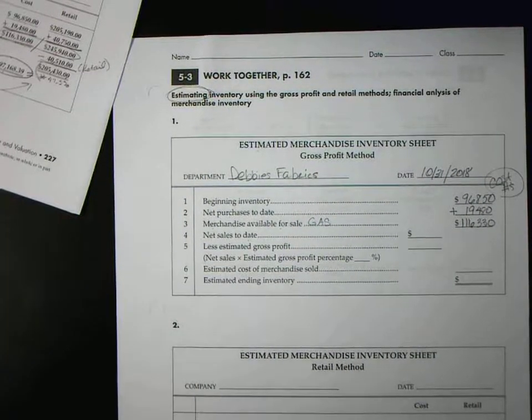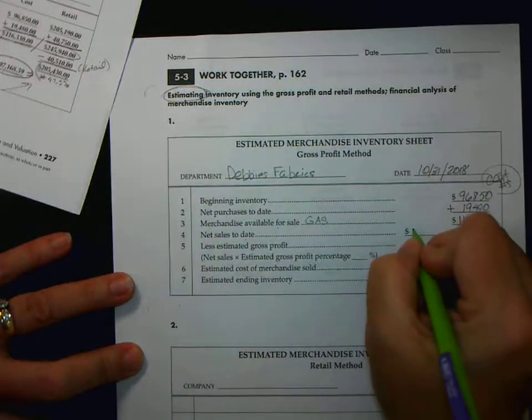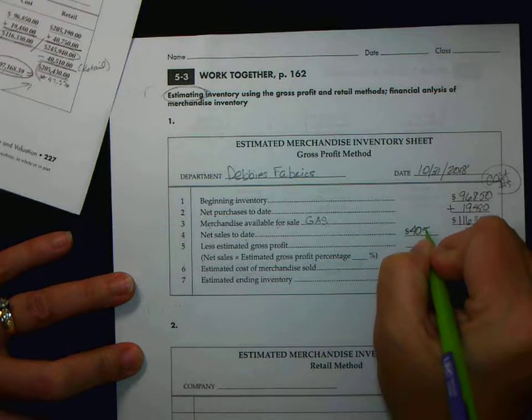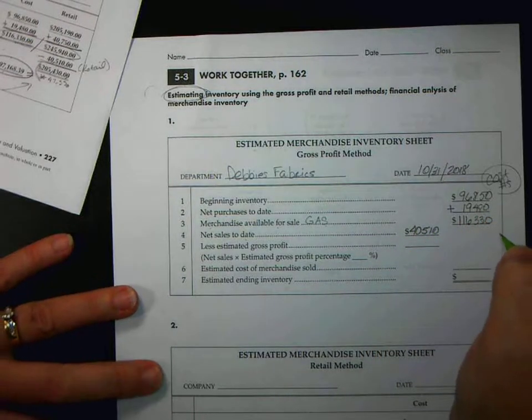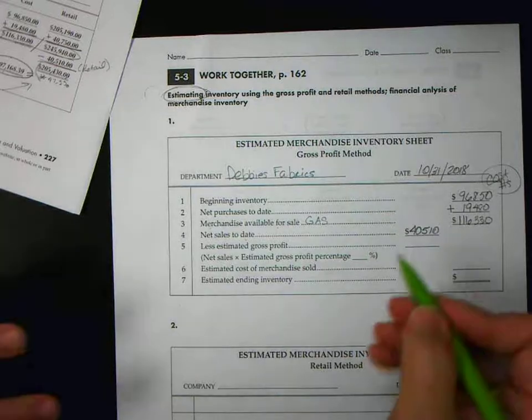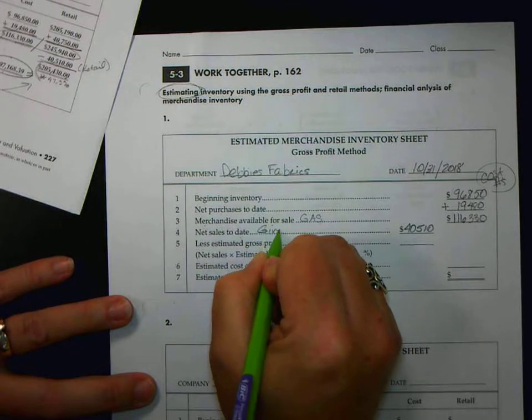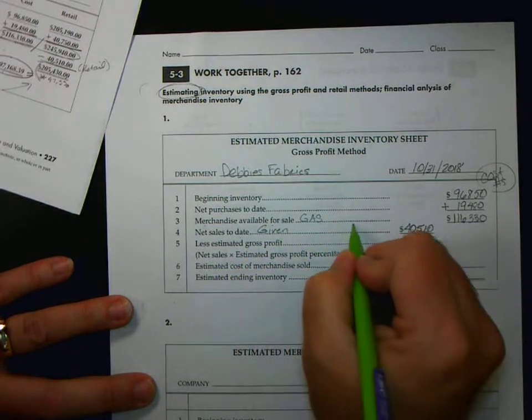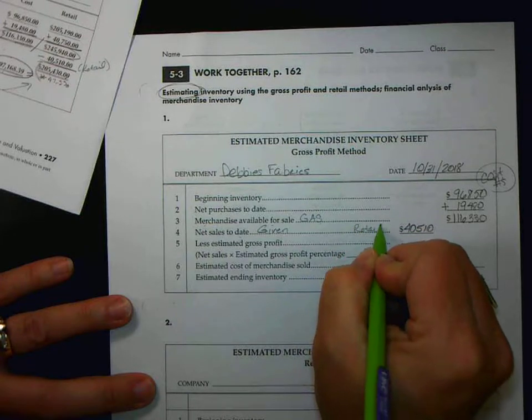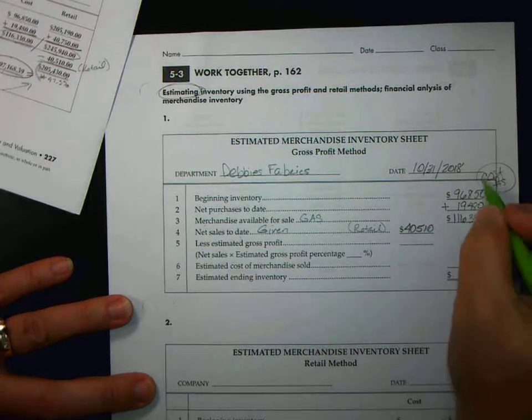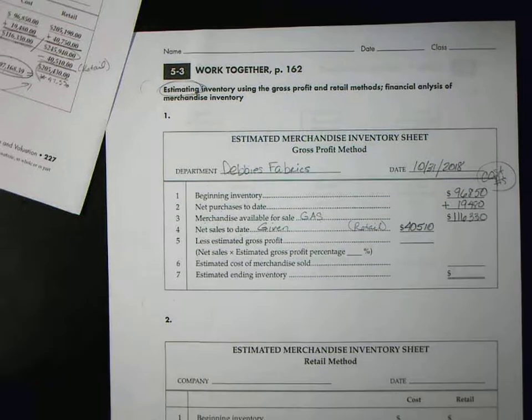So 40,510, and again, this is given, and this is retail. So these are cost numbers, and this is a retail number.